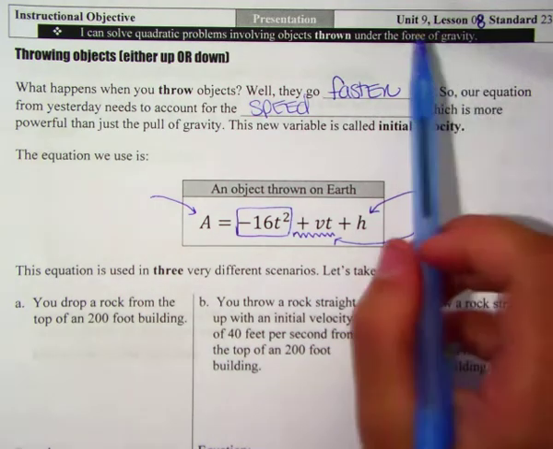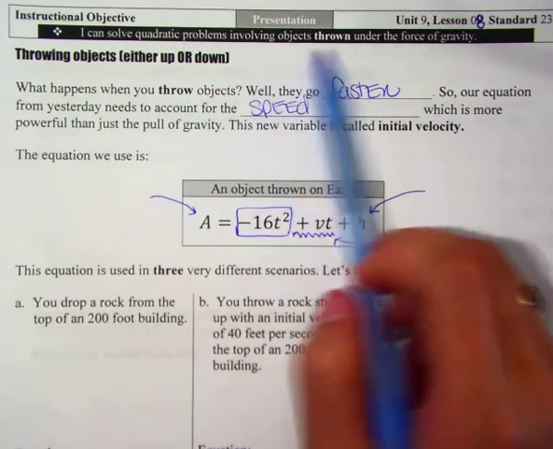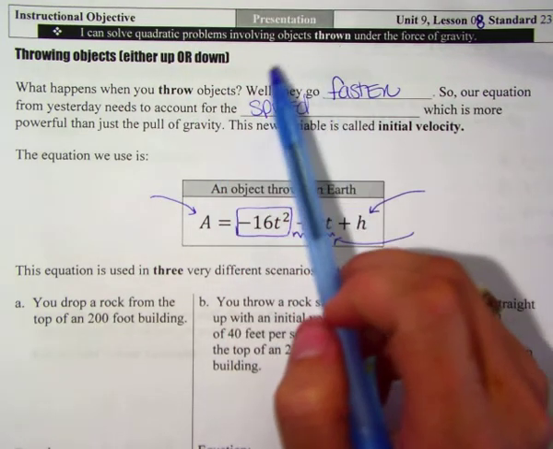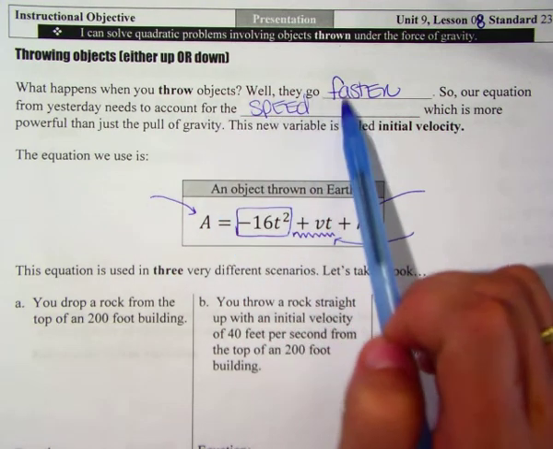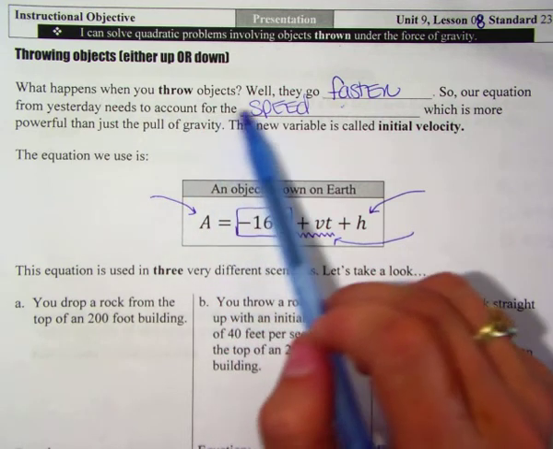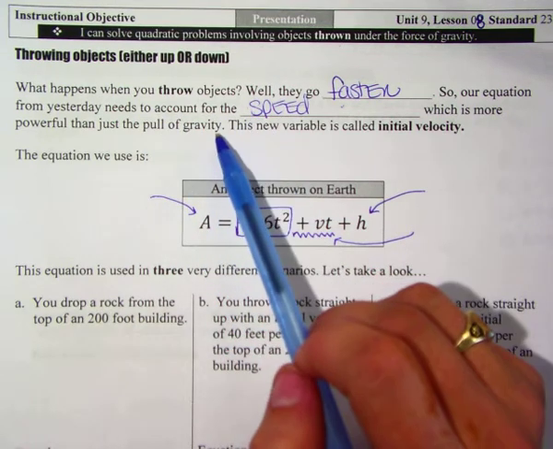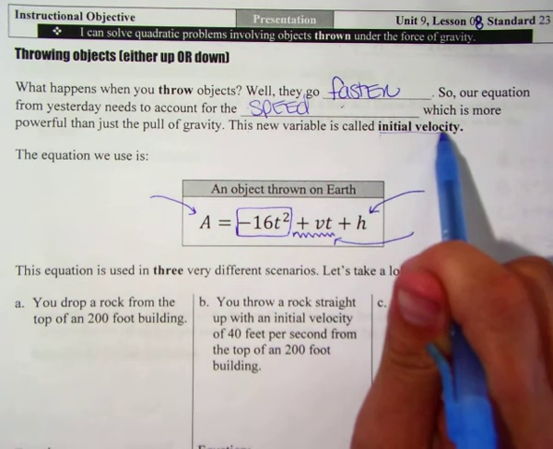All right, this is the last lesson of Unit 9, which is solving quadratic problems involving objects that are thrown under the force of gravity. So what happens when you throw objects? Well, they're going to go faster, right? So our equation from yesterday needs to account for the speed, which is more powerful than just the pull of gravity. So we're going to call this new variable initial velocity.